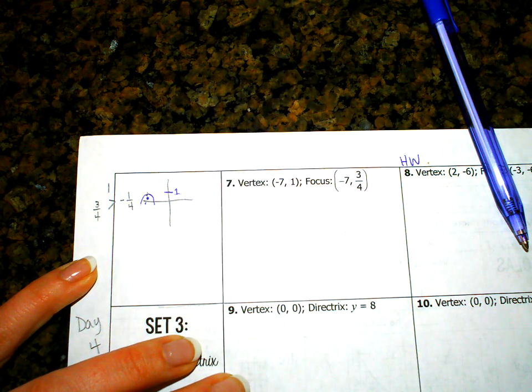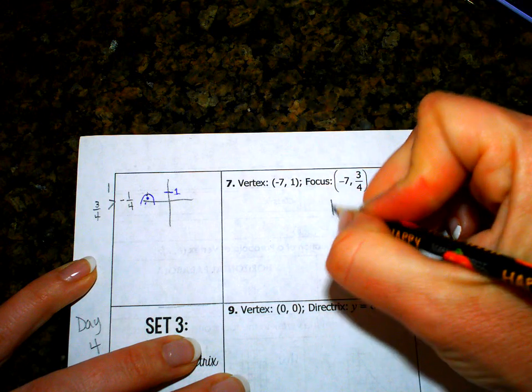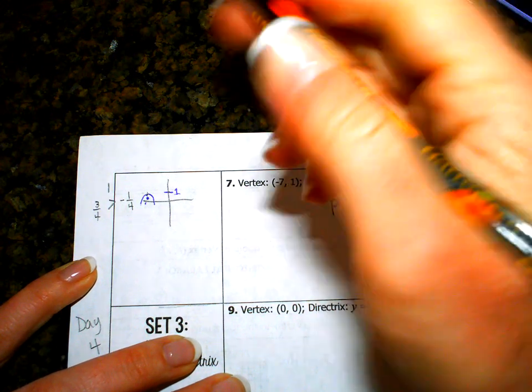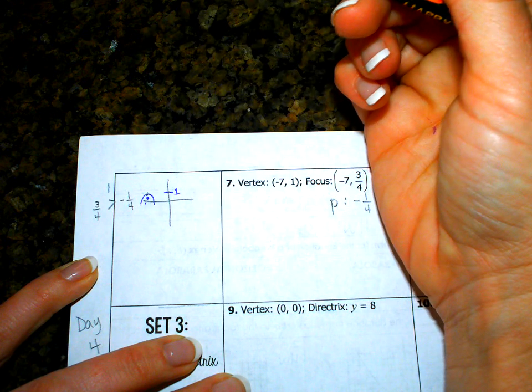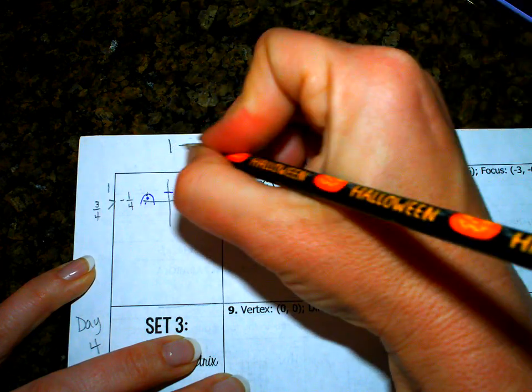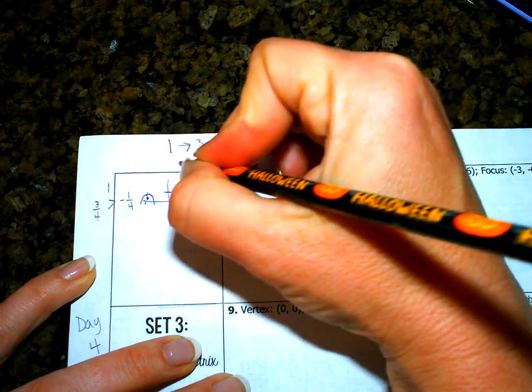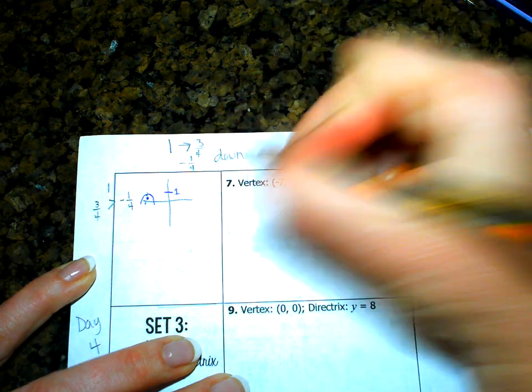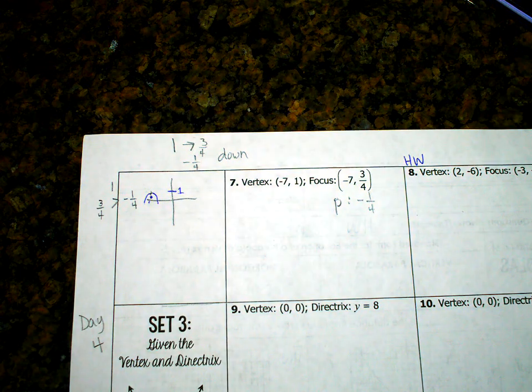So that means that my P is going to be negative 1/4, because I went from 1 to 3/4. I went down 1/4, because I started at the furthest most thing.